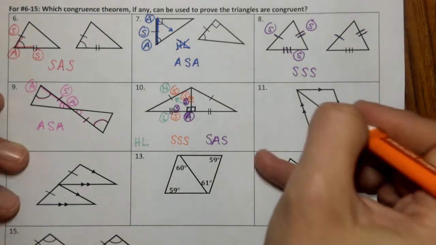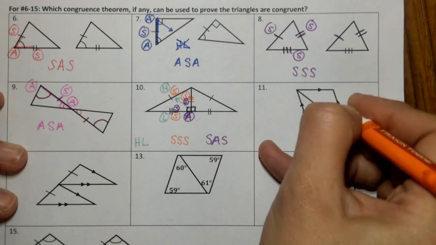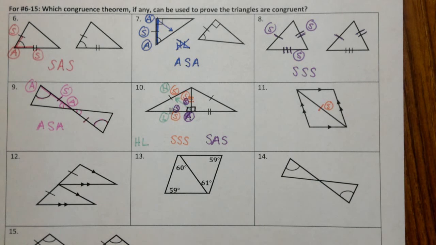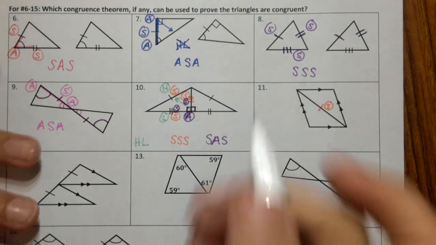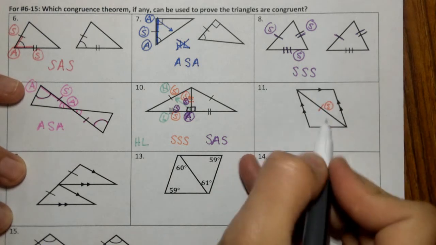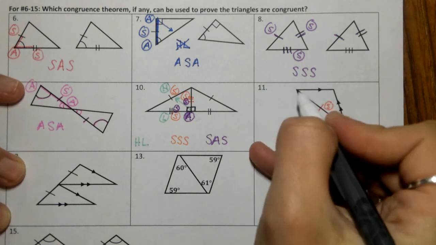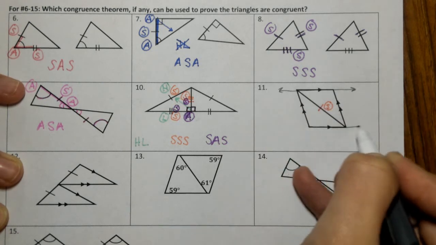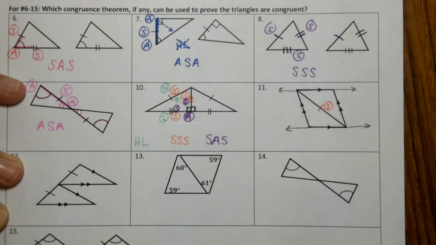So here I'm going to go ahead and mark my shared side, so I do have an S. Now let's talk about these parallel lines. I'm going to take the top and bottom one because they each have one triangle, meaning they're parallel to each other. I'm going to extend it so that I can see where the parallel lines are.